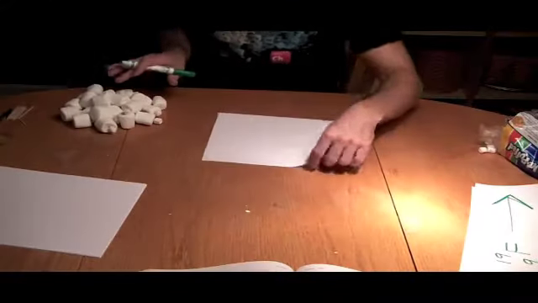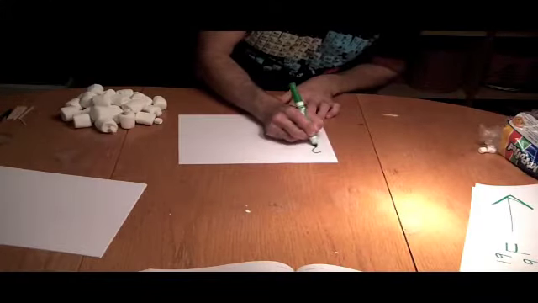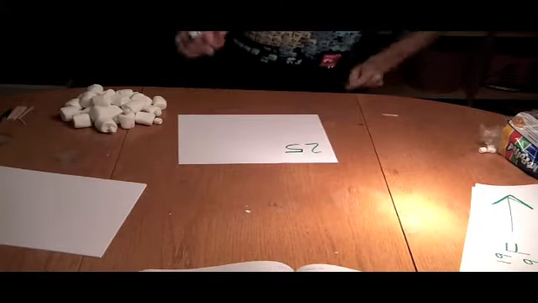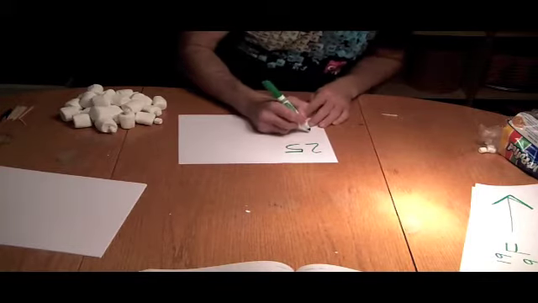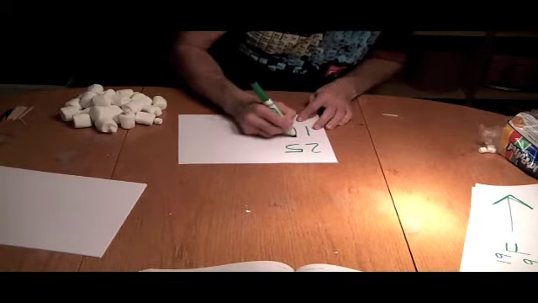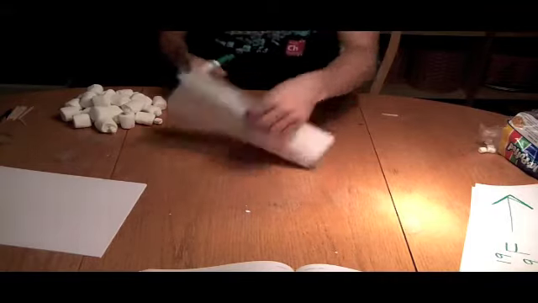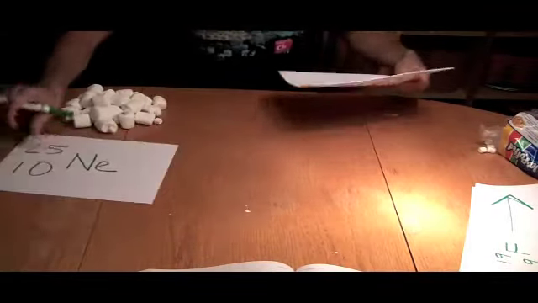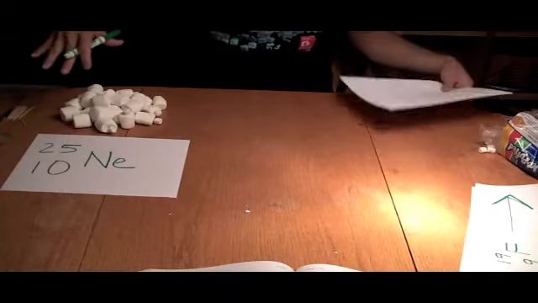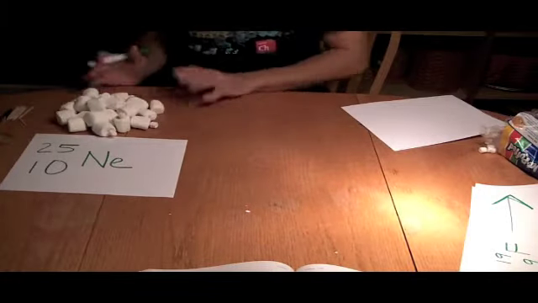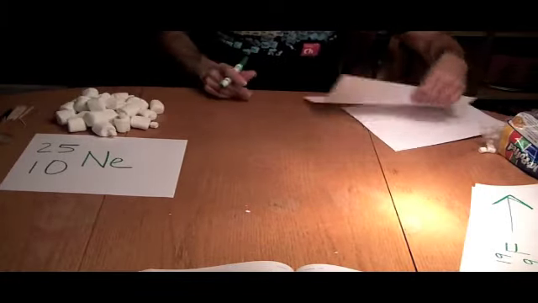15 plus 10 gives me a mass of 25, right? And I have 10 protons, so the atomic number is 10, which means I'm talking about neon. So this pile right now represents neon.